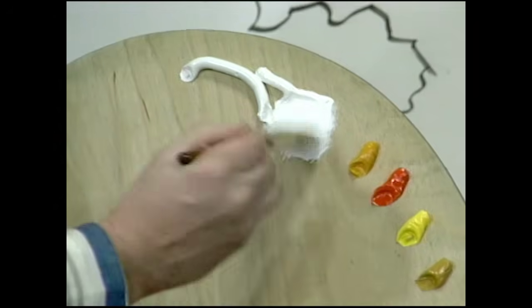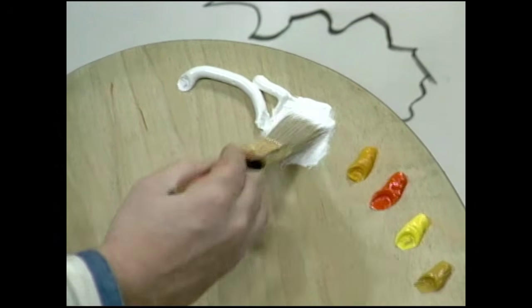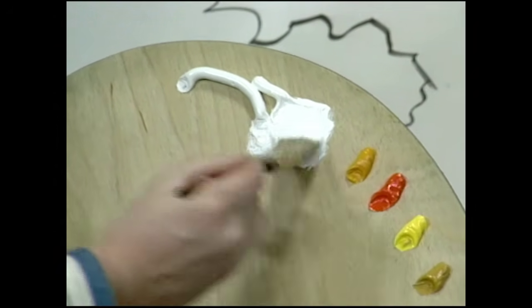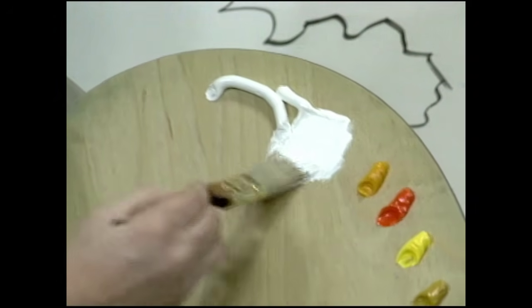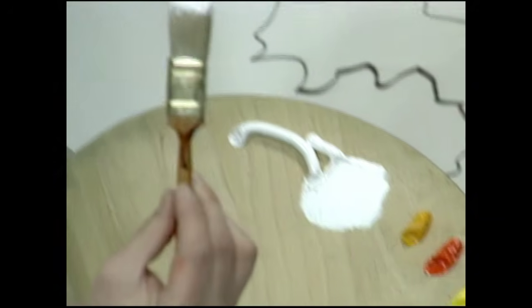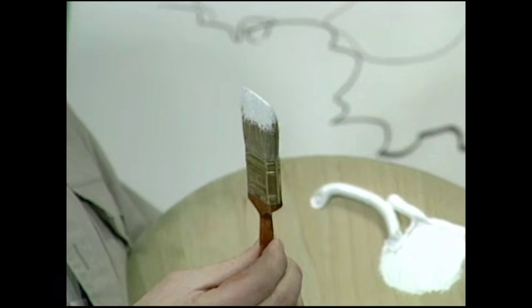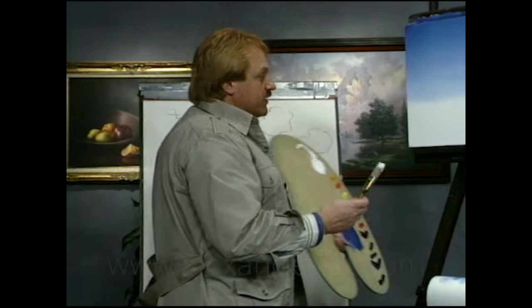I'm going to load it up really well, sharpen it, plenty of paint. I probably put an inch of paint in this brush. Sharpen like this. Sort of a chisel edge. That gives me a little bit of control.